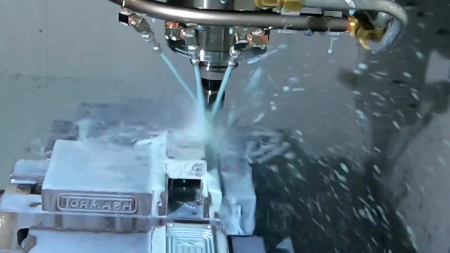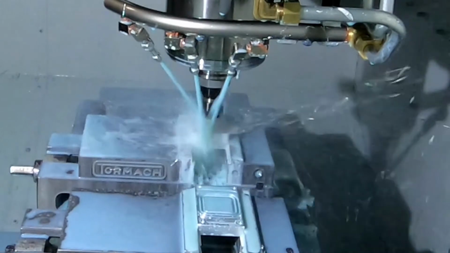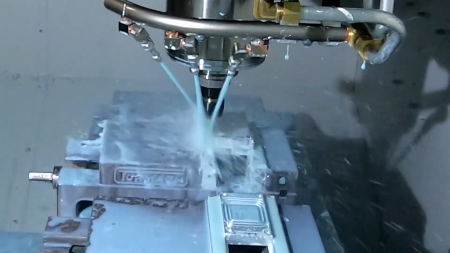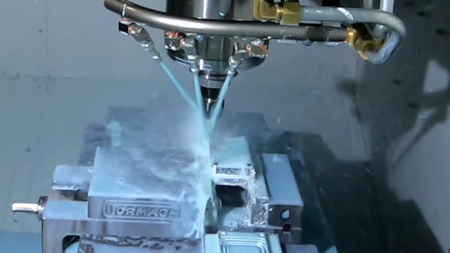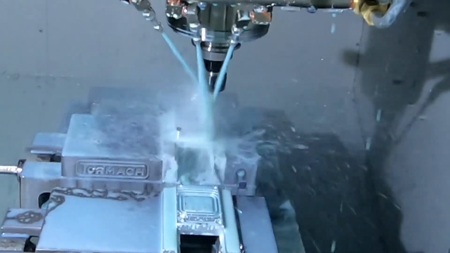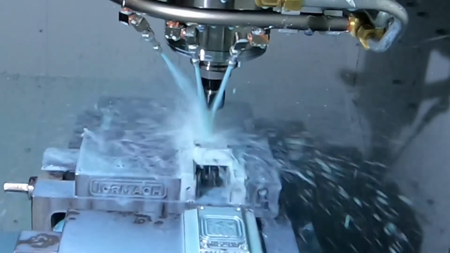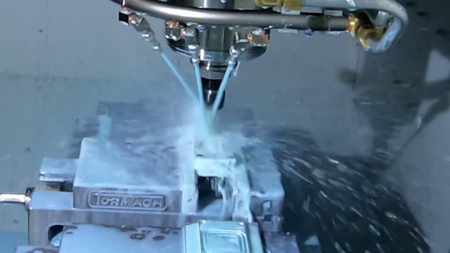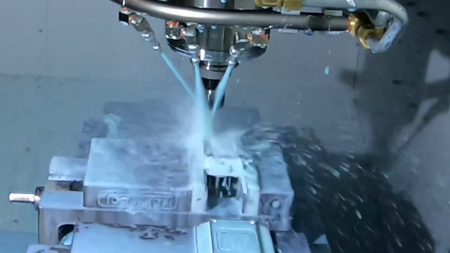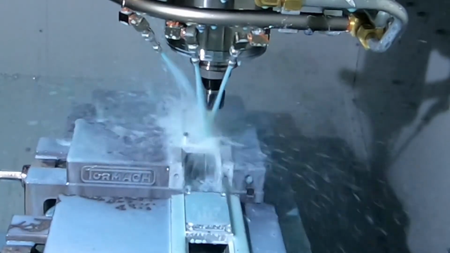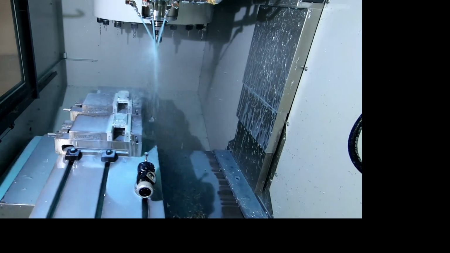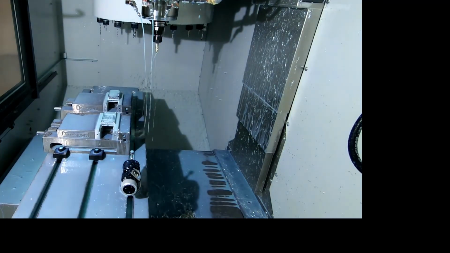Mill cutter, 3 flute Lakeshore carbide 1/2" solid carbide cutter running at 10,000 RPM, 90 inches per minute, which gives about 3/1000 per tooth, inches per tooth feed. And then I'm cutting out the pocket on the back, also at 90 inches per minute. And there we have it.